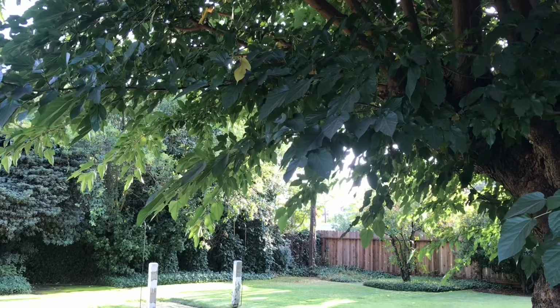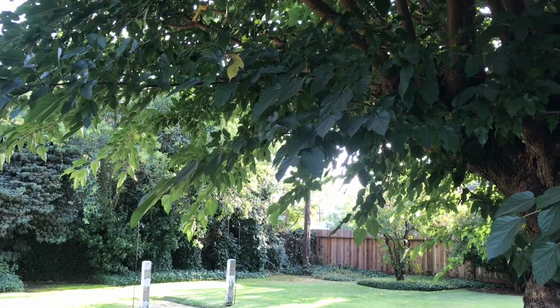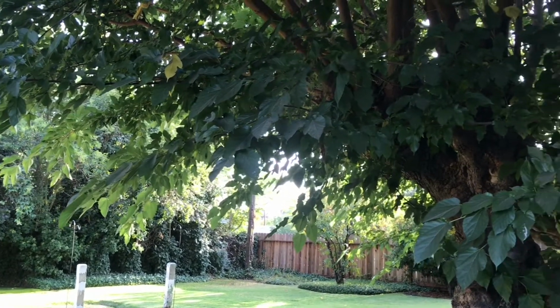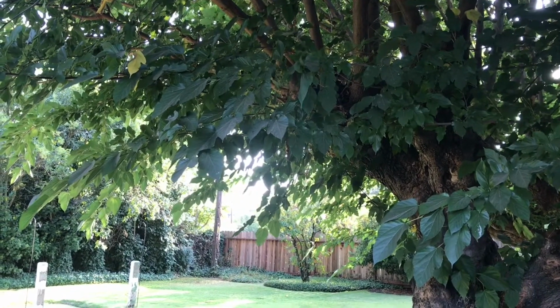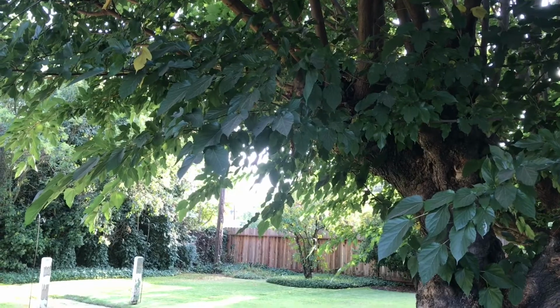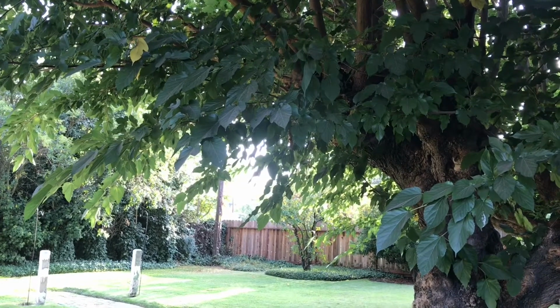The first day of fall is September 22nd, so most of the leaves on my trees are still green. But a few on that back tree are starting to turn colors. So we're gonna walk back there and check it out.